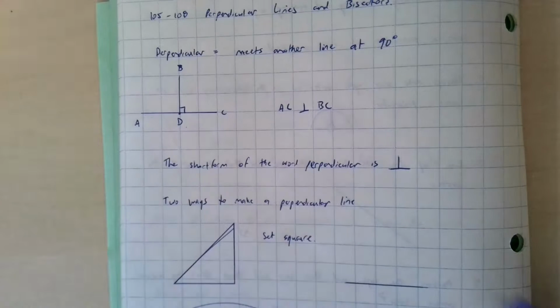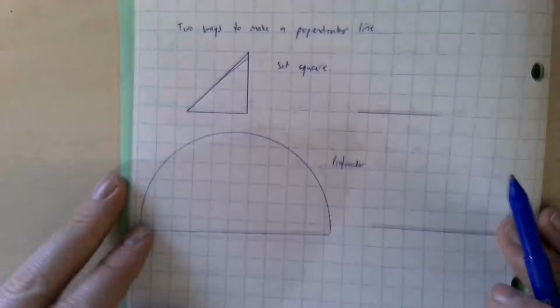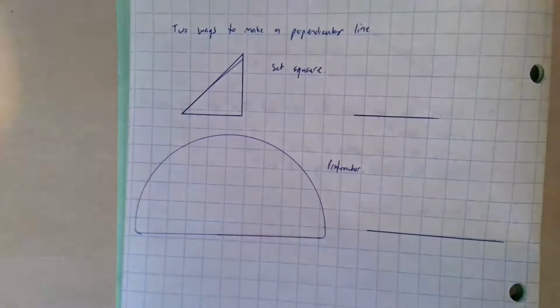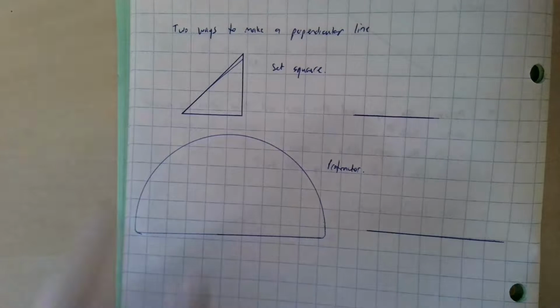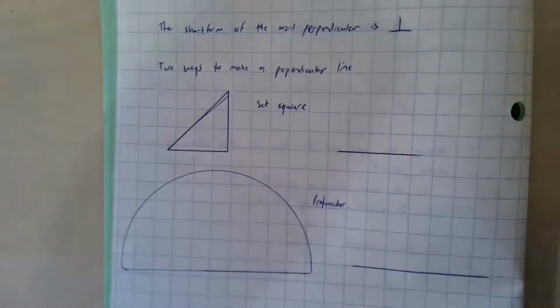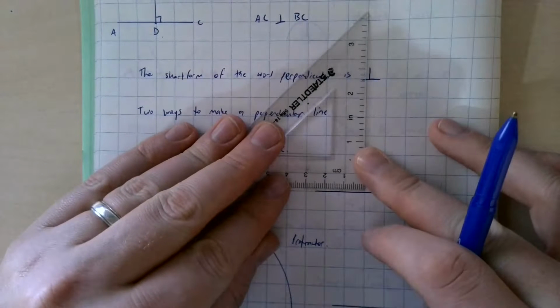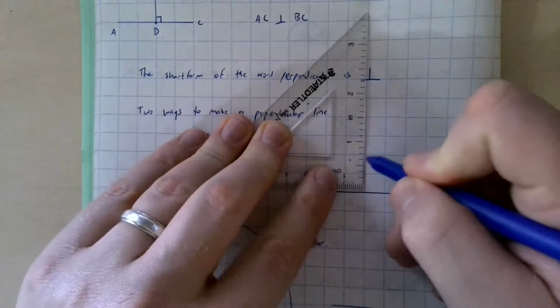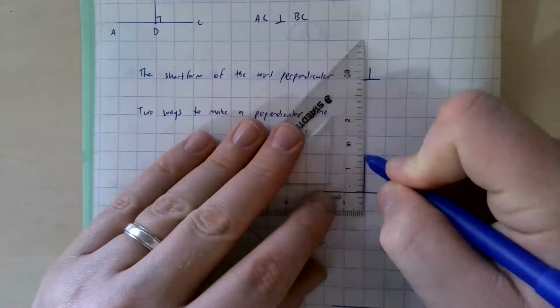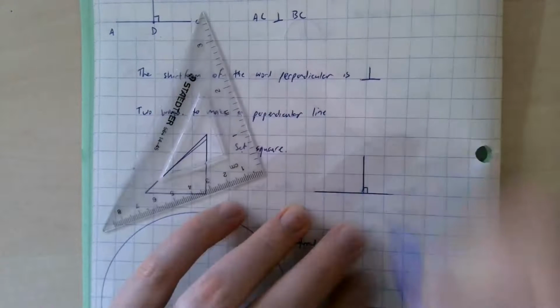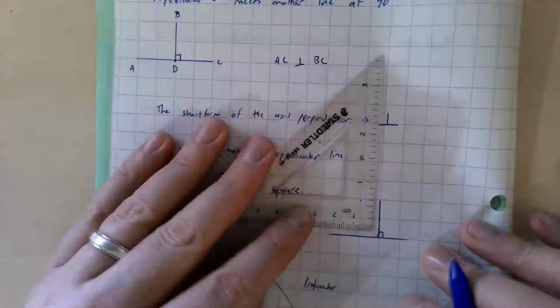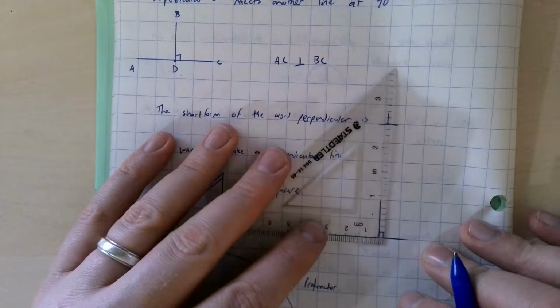Now, there are two ways that we typically make a perpendicular line, and either method works. It depends on what you have. The easier one would be using a set square. That would be my preference, just because it is straightforward. You line up your set square against the line as best as you can, and then I just draw my line. Unfortunately, that has a little extra line right there. That is a perpendicular angle. So that's one way: use your set square. Because it has a nice 90-degree corner, you can literally just use it like this. That works.